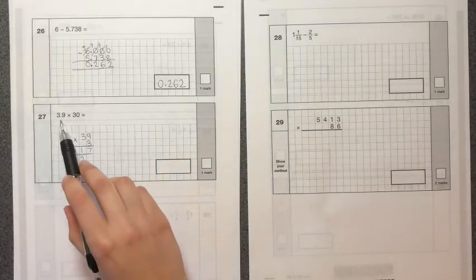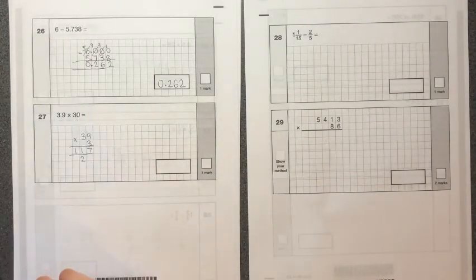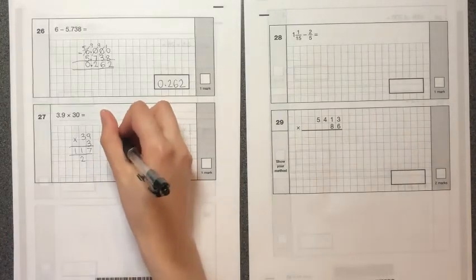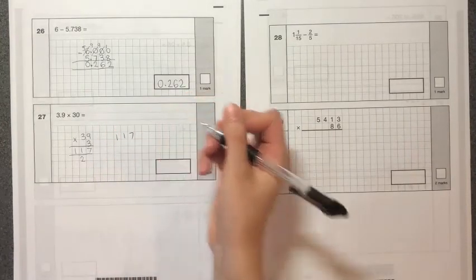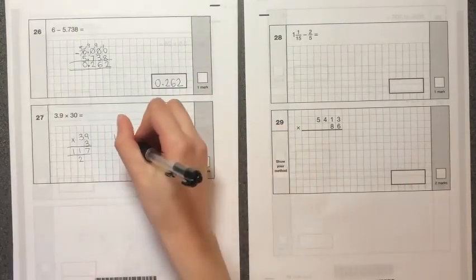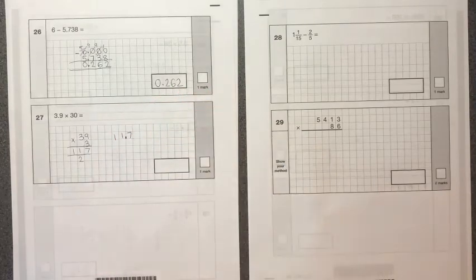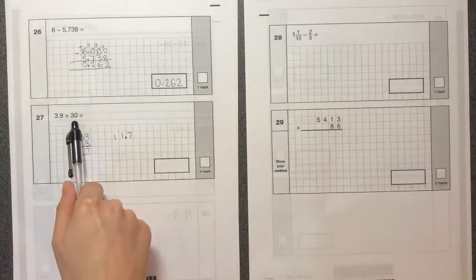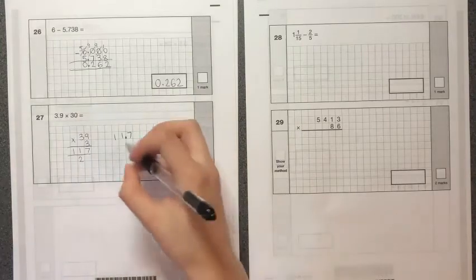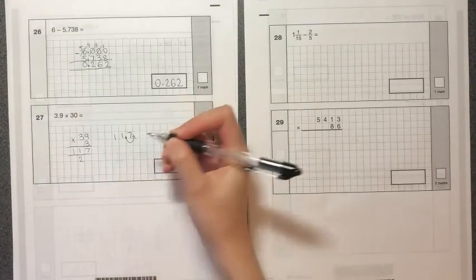Now, our decimal place and our 0 cancel out each other. If we were to place our decimal point in for 117, it would be, moving one decimal place would be here. And to add our 0, well, we're moving this back one place.